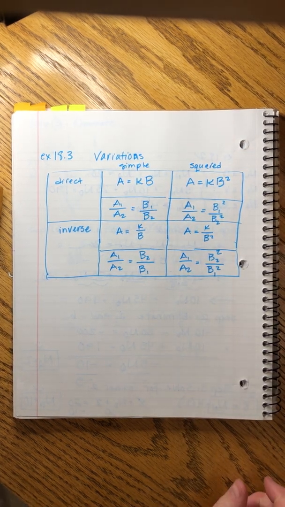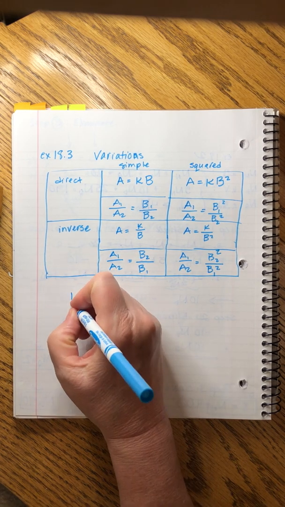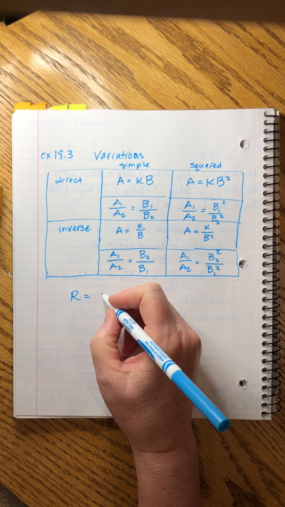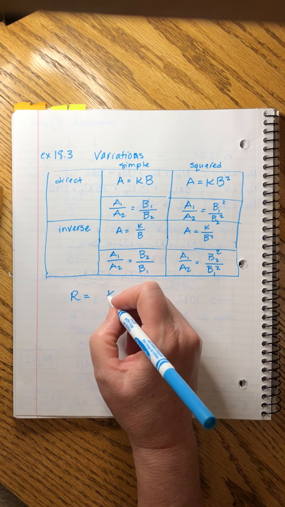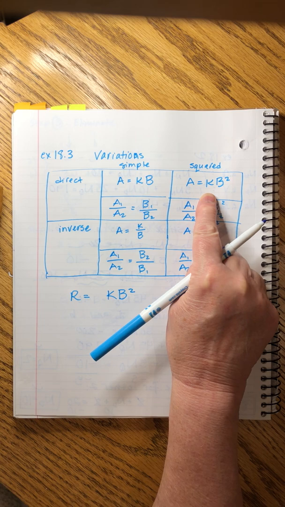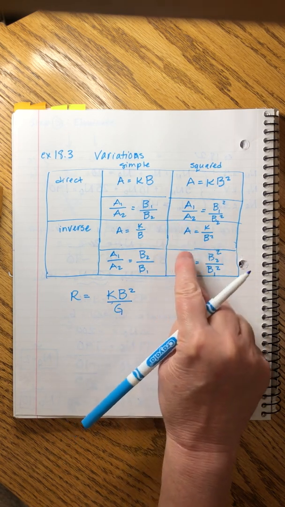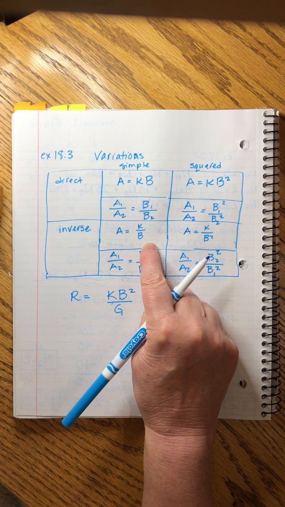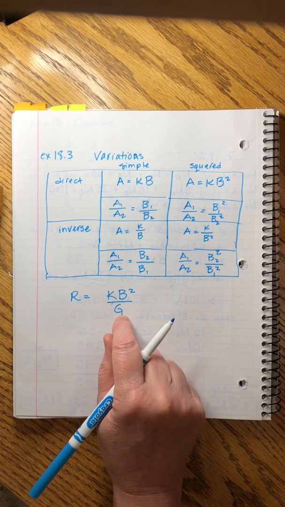variations. All right, so let's look at our example again. Reds vary directly as blues squared. So I'm using this style of presentation. And inversely as greens. So now we're using this variation. The greens aren't squared. So we've got this, and we're combining them into one thing.